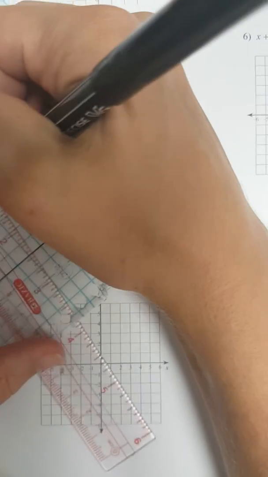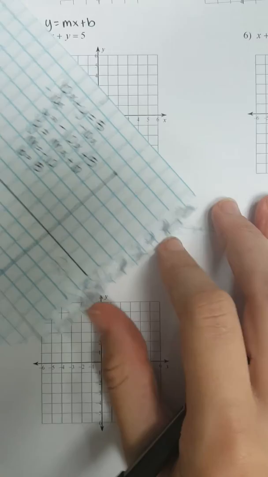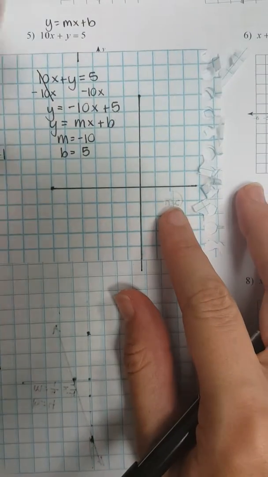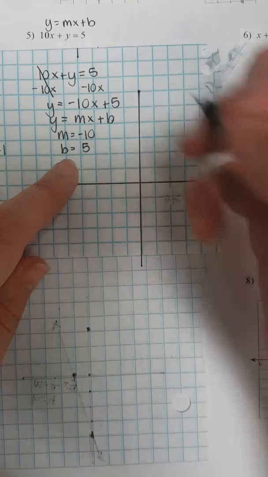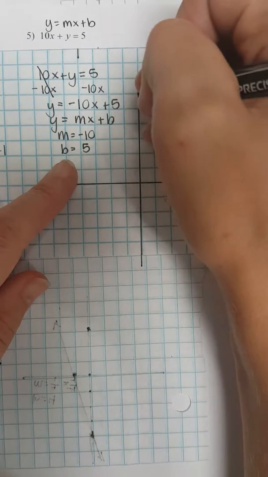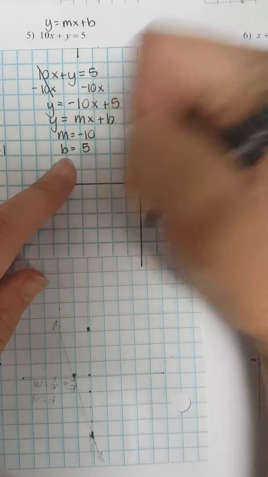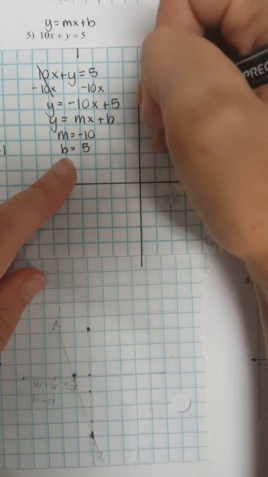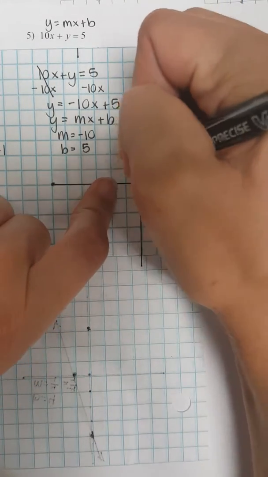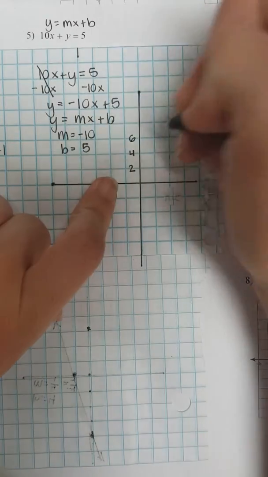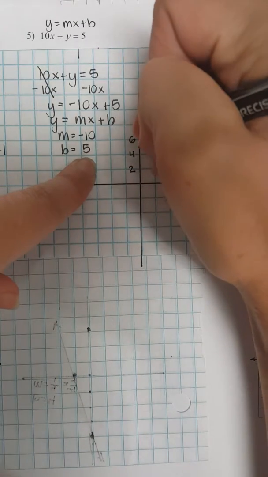Okay, there's that. Ta-da! Okay, so y-intercept first. We already talked about the y-intercept is where it crosses the y-axis. So I go up 5: 1, 2, 3, 4, 5. Now I'm kind of running out of space, so you know what I'm going to do? I'm just going to count by 2s: 2, 4, 6. If I count by 2s, my y-intercept is going to be between 4 and 6, right? Because that's 5.